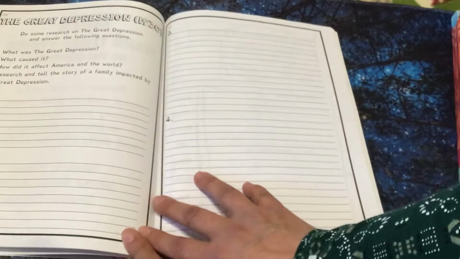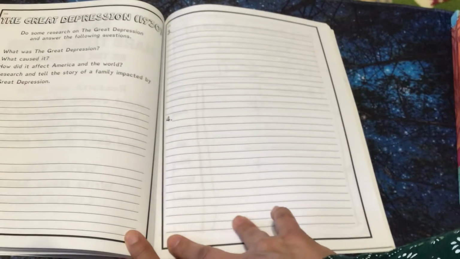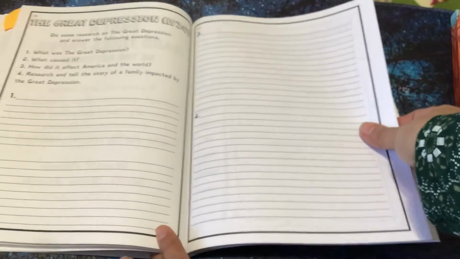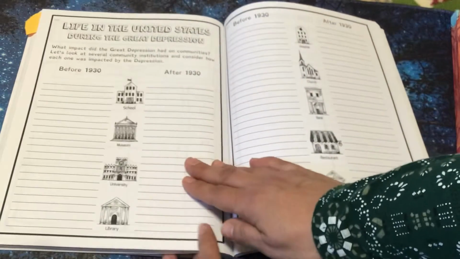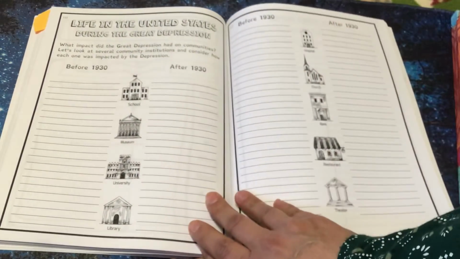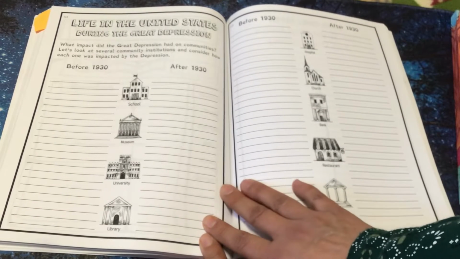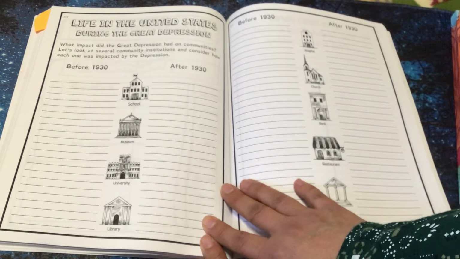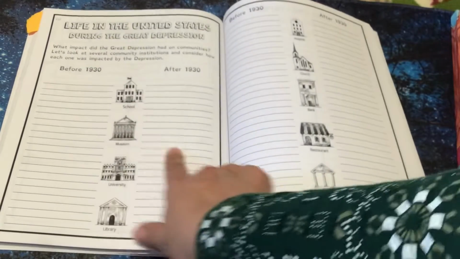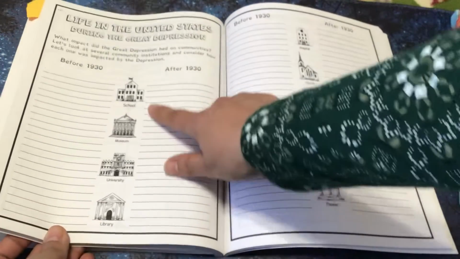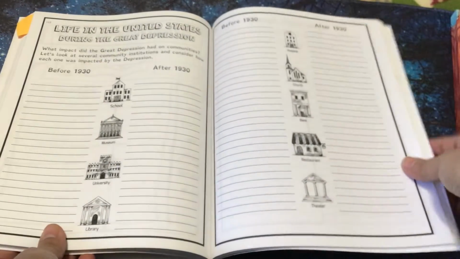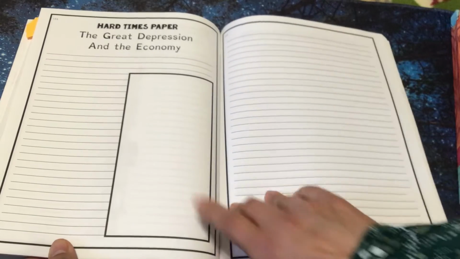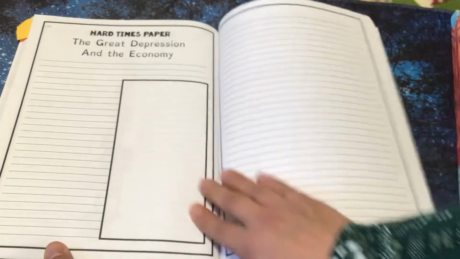So like on this one, it says the Great Depression. Do some research on the Great Depression and answer the following questions. And you have space to answer the questions. And then life in the United States during the Great Depression. What impact did the Great Depression have on communities? Let's look at several communities and institutions, and consider how each one was impacted by the Depression. So before 1930 and then after. I thought that was interesting. So you have school, museum, university, library, and so forth. And then after they've done all that research, they could write their newspaper, The Great Depression and the Economy.